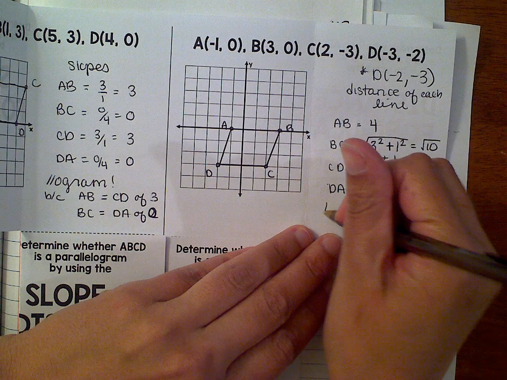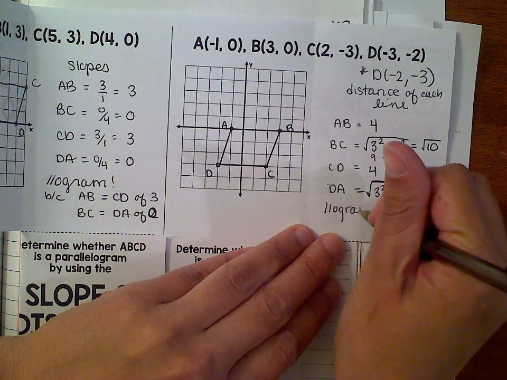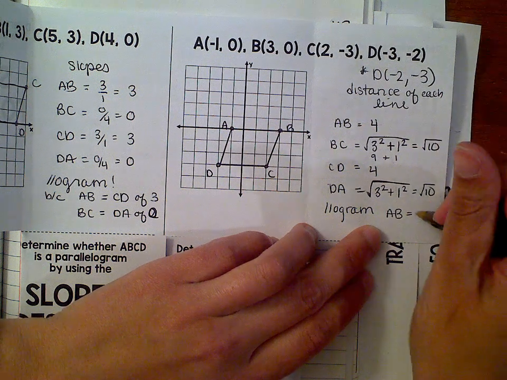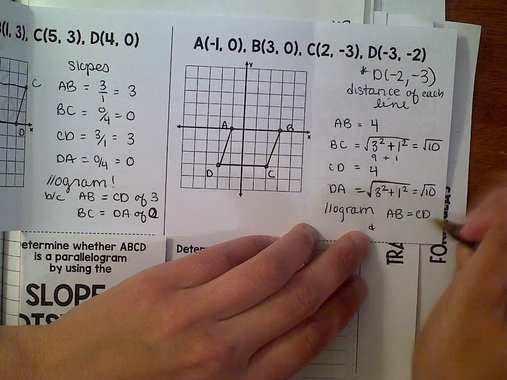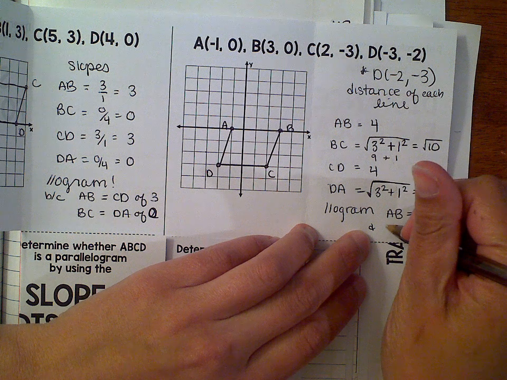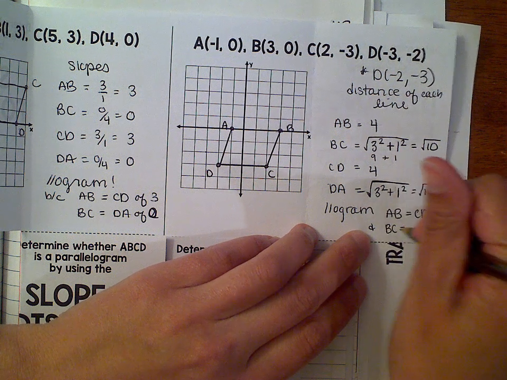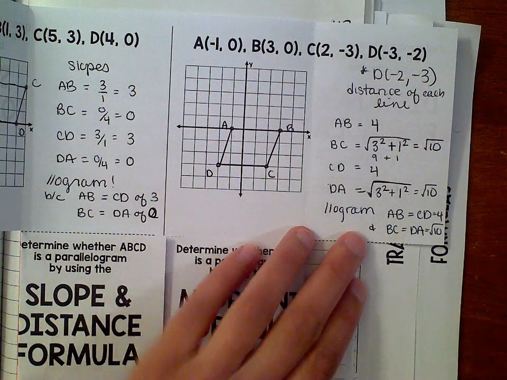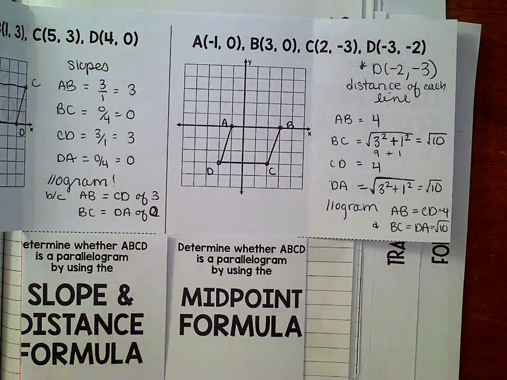So this is a parallelogram, and I can tell because AB is the same as CD, they're both 4, and I can tell because BC is the same as DA. They're both the square root of 10. I don't know exactly how much that is, but it doesn't matter because they're the same.